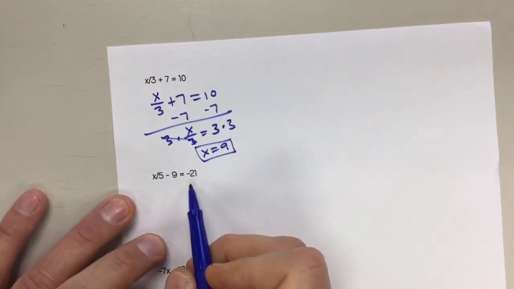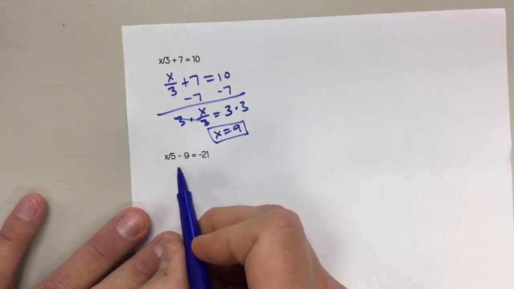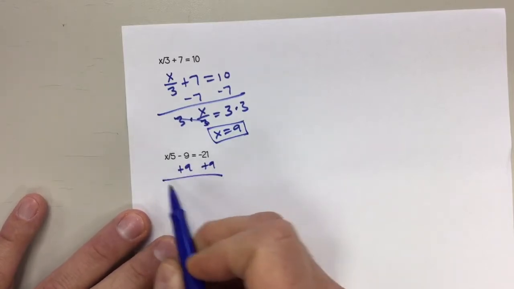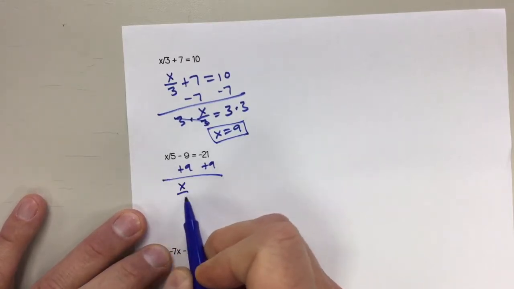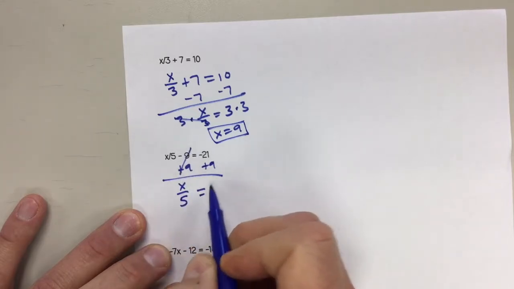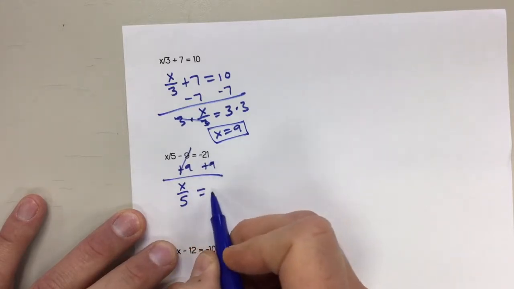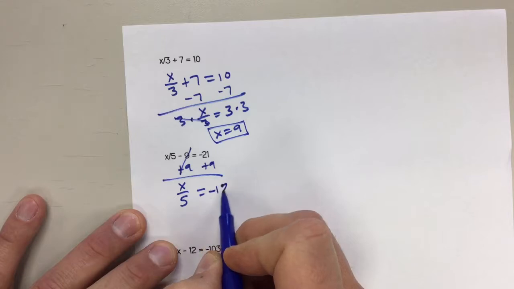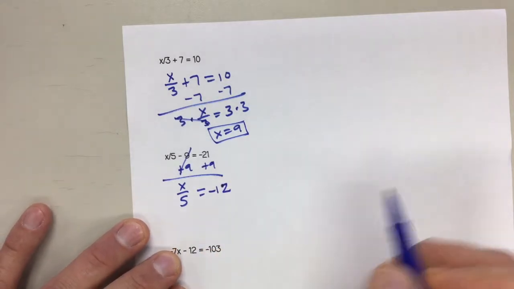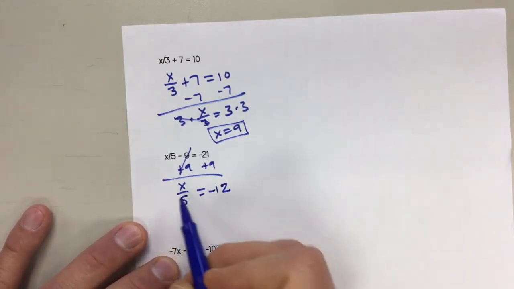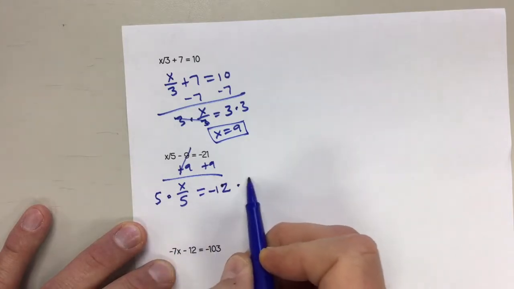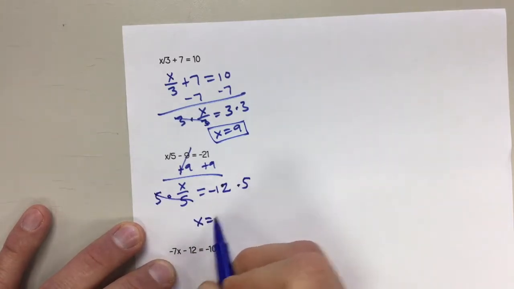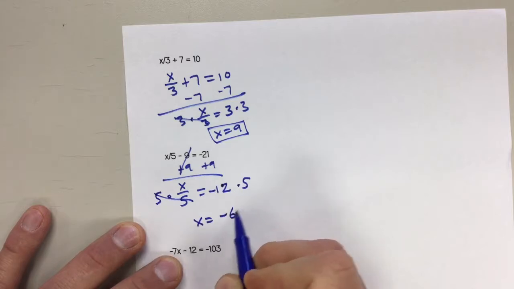Another division problem. So the first thing I would do is add 9 to both sides. And x divided by 5 would be left on this side because those cancel. And negative 21 minus 9 is negative 30. Then I'm going to multiply both sides by 5 to get rid of that. And I would get negative 60.